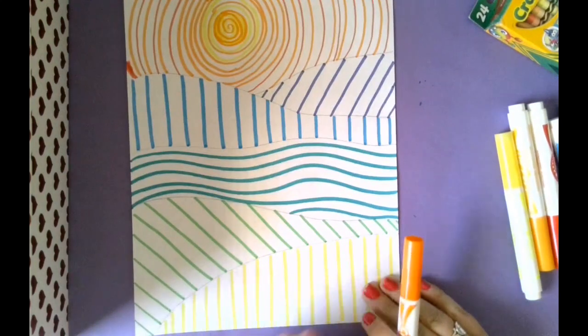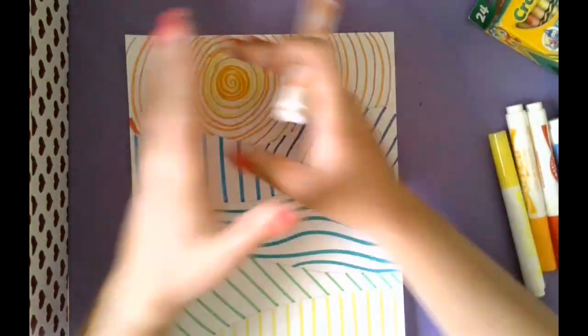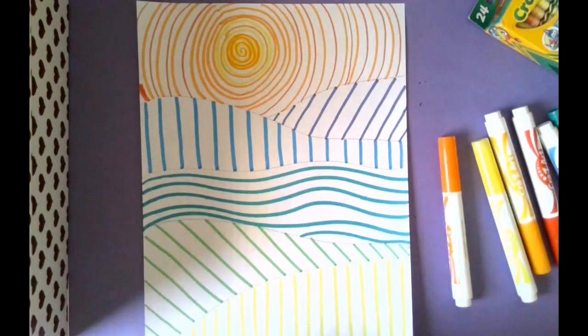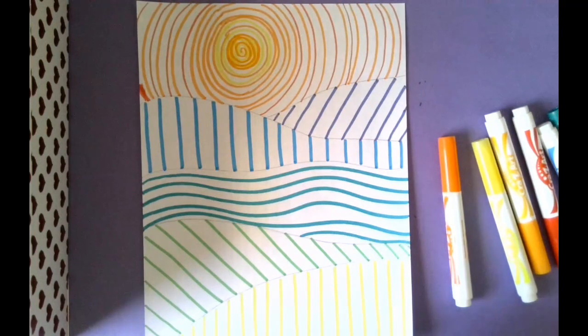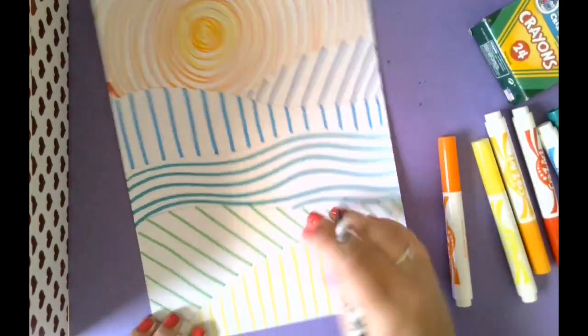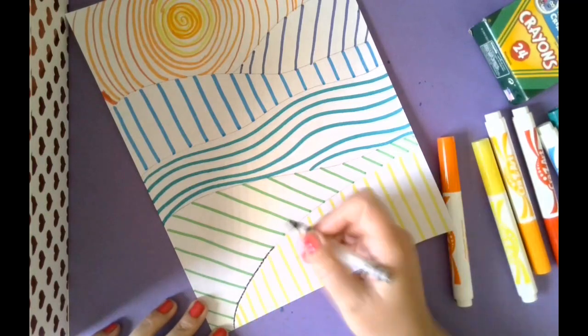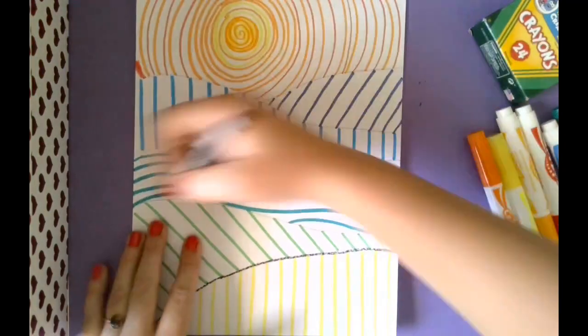So we have vertical lines, diagonal lines, wavy lines, vertical, diagonal, and then circles on circles on circles for our line sunset. Now, if you have a black marker or a Sharpie or a black crayon, oh, I don't have a black marker in there. We're going to use a black crayon. You can grab your crayon or your marker or your Sharpie, and we're just going to trace right over where we drew our pencil lines.